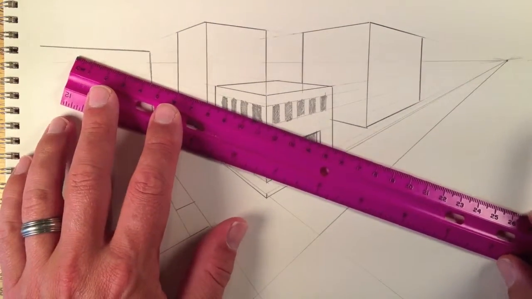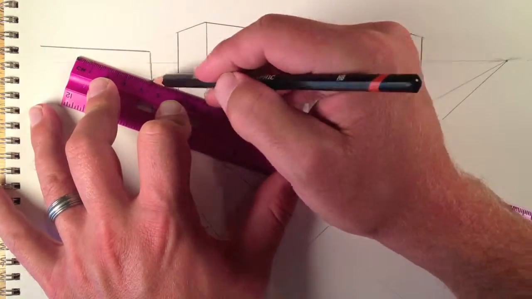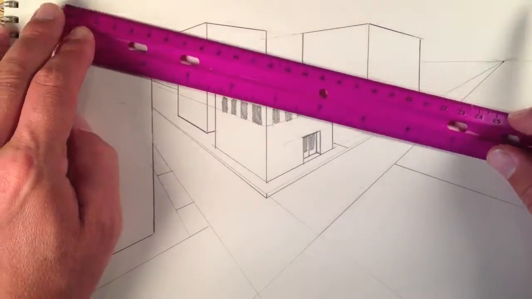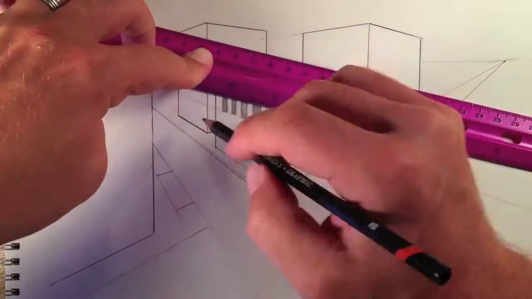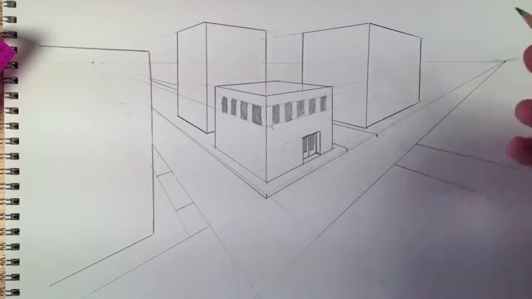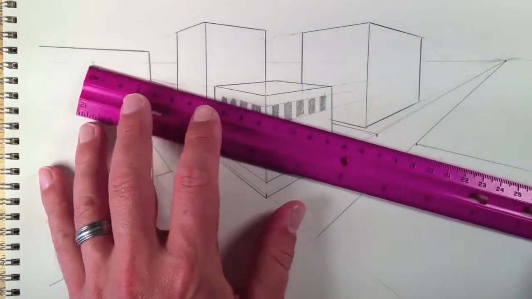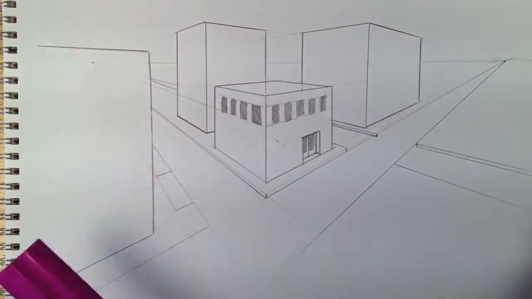Now let's add another road to add to the realism. Again, we'll go to our vanishing point on the left side. Where the road connects, we can put a vertical line to indicate the curb, and then another line to our vanishing point to indicate the bottom of the curb.